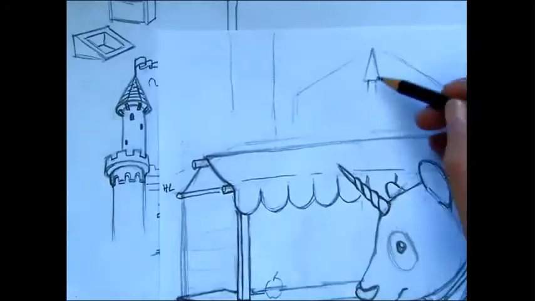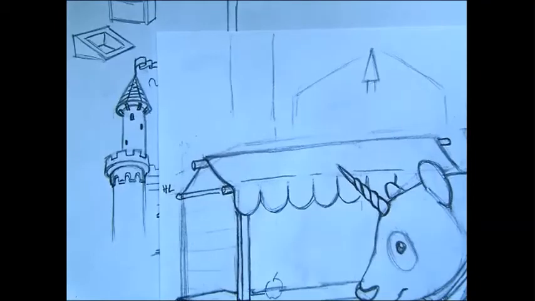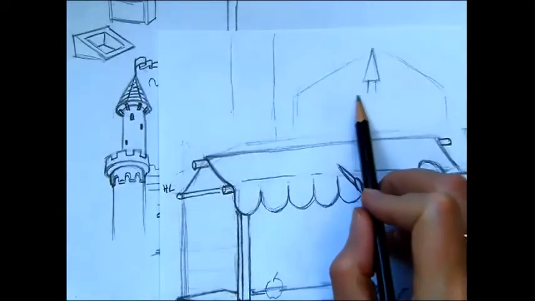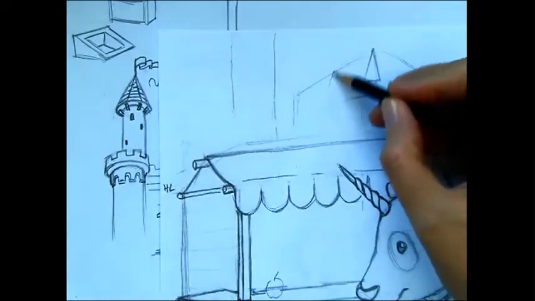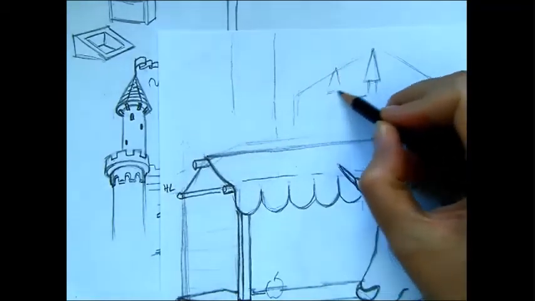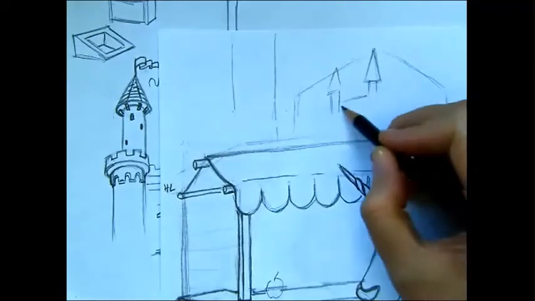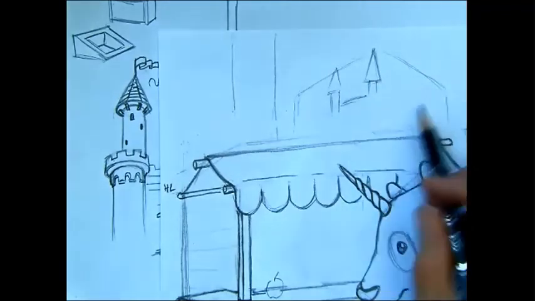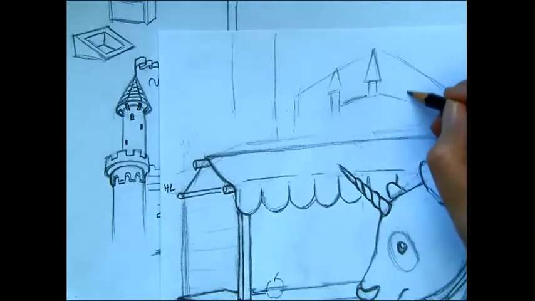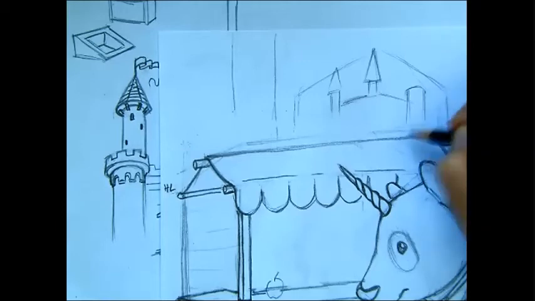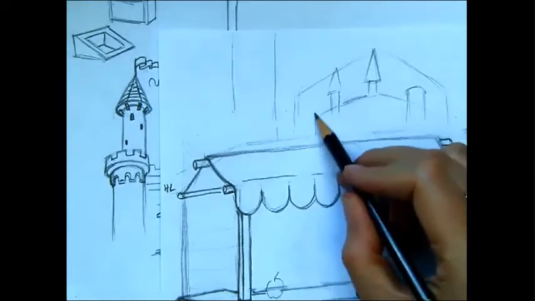So I want my tallest tower there, and looking at my reference, there's another tower over here. And maybe one of those round towers over here. Another round tower over here.